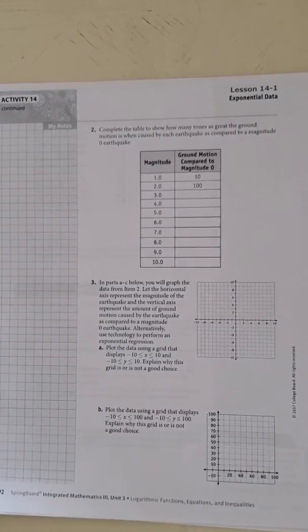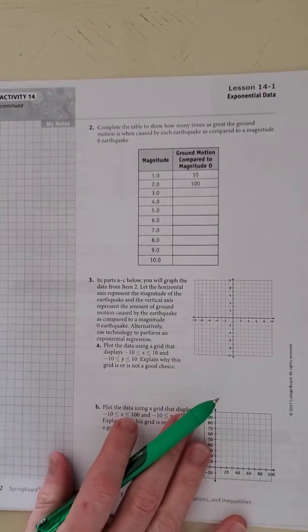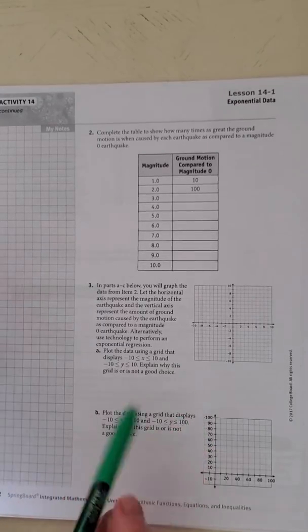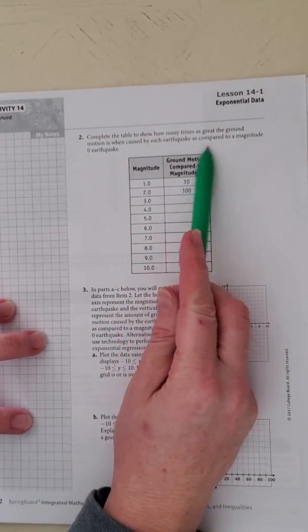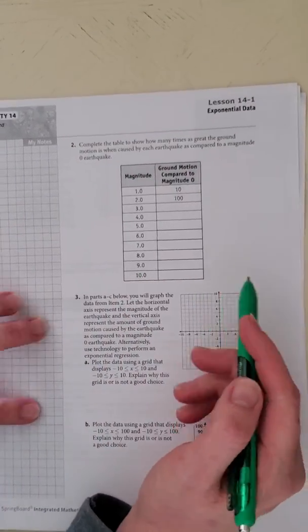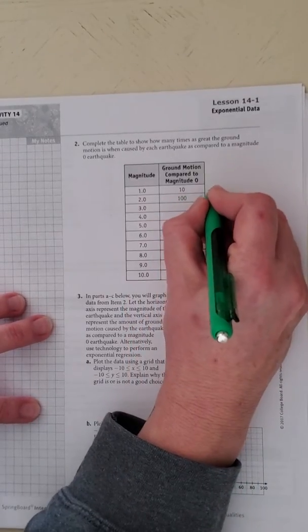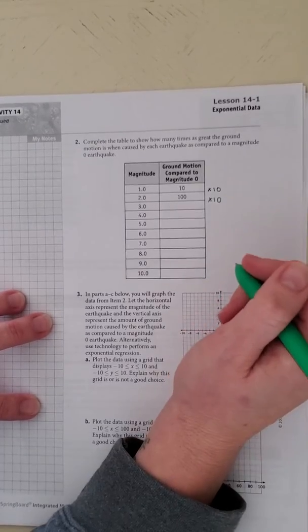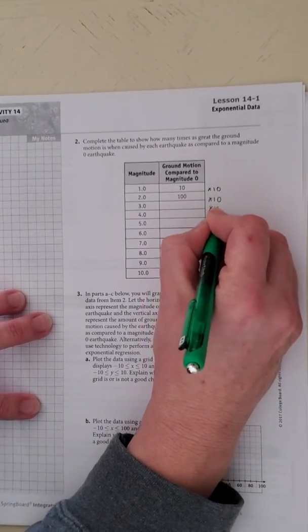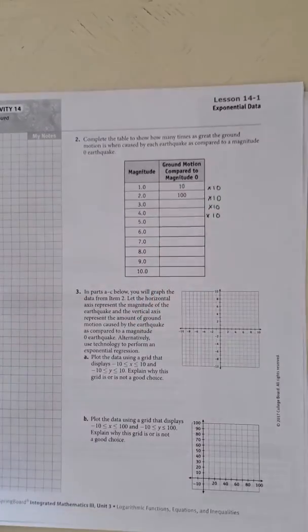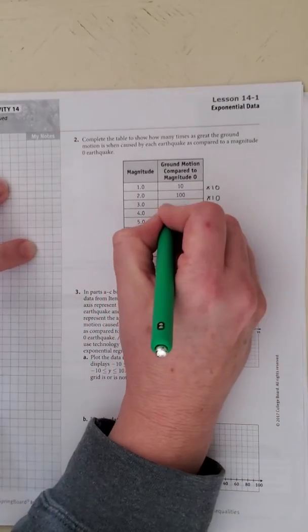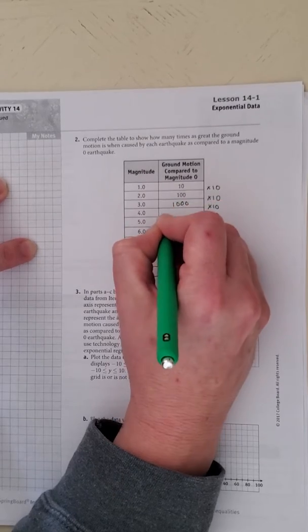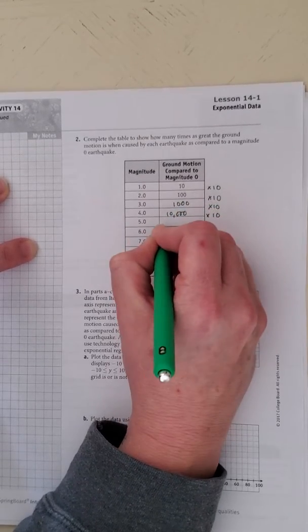So complete the table to show how many times greater the ground motion is when caused by each earthquake compared to a magnitude 0. So recall that our growth factor, or our common ratio, is 10. So we're multiplying by 10 each time. So please go ahead and fill in your chart. So hopefully your chart was, the next one would be 1,000, then 10,000, and so on.